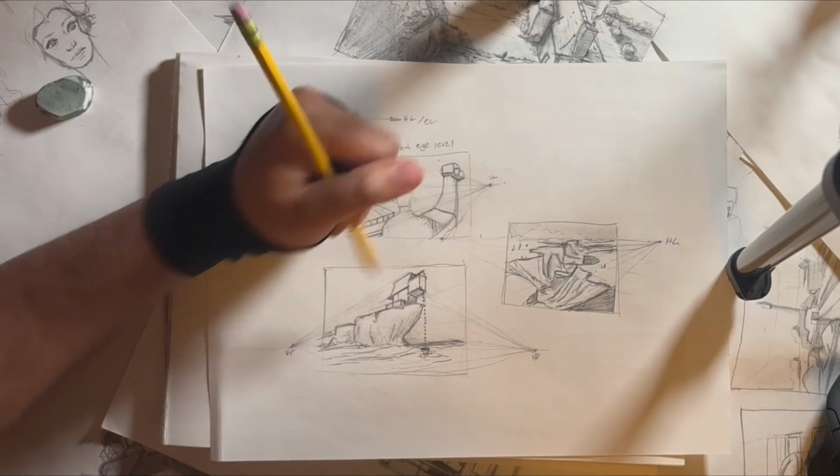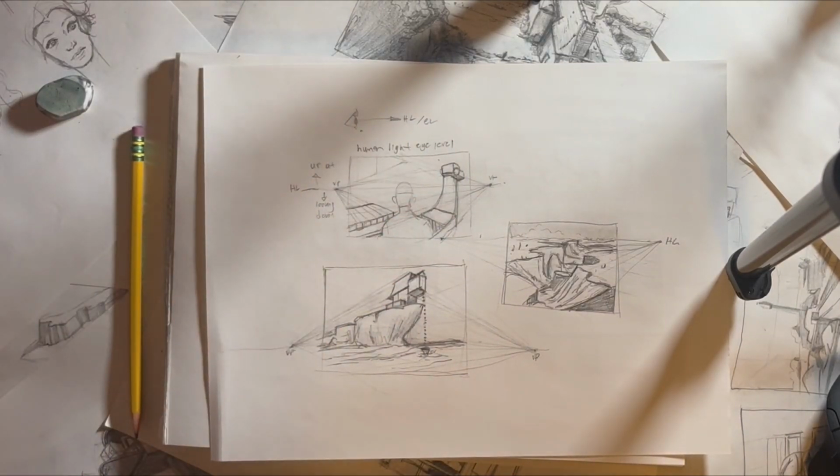But that's basically what the eye level and the horizon line is, in 3 examples, mainly using 2-point perspective, on ways of using them and how useful they are in getting an accurate looking scene when you're drawing.